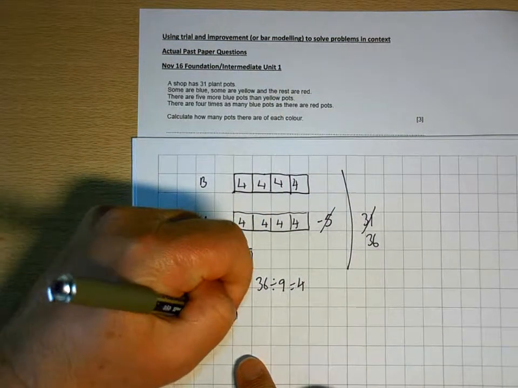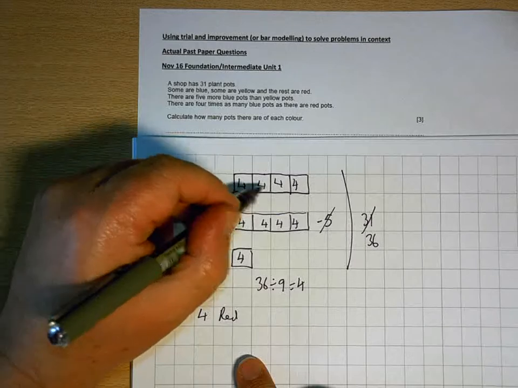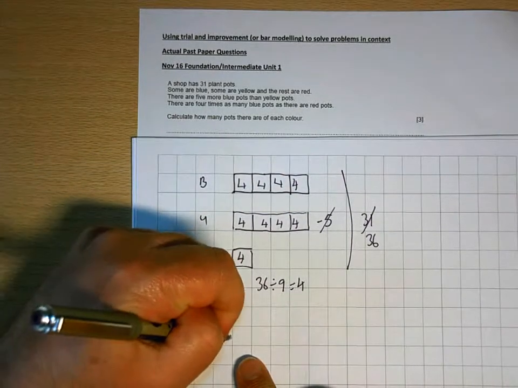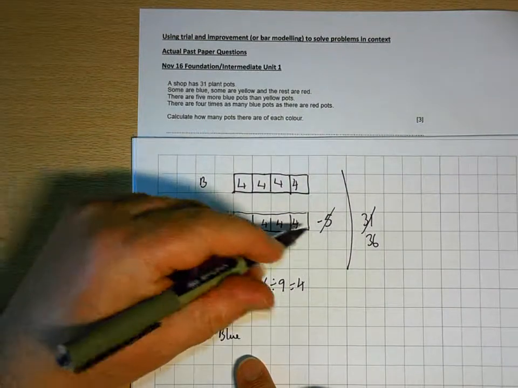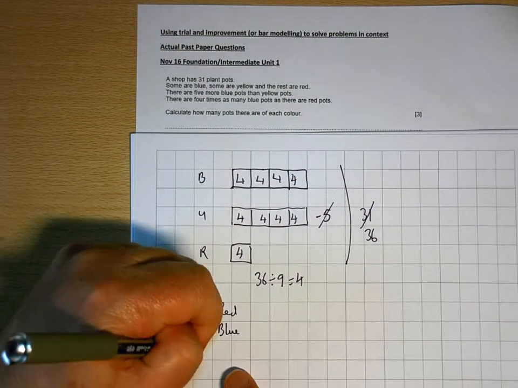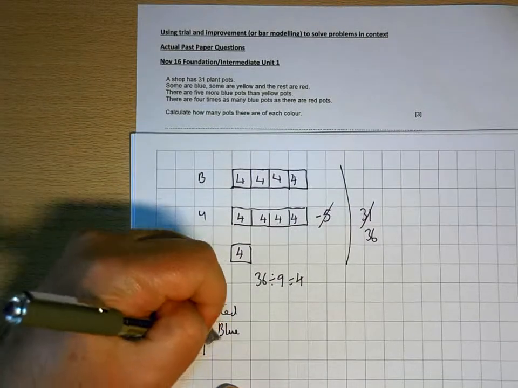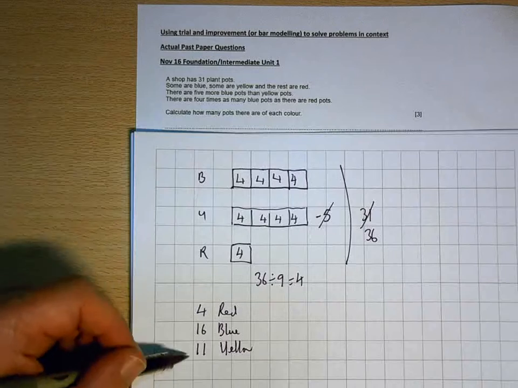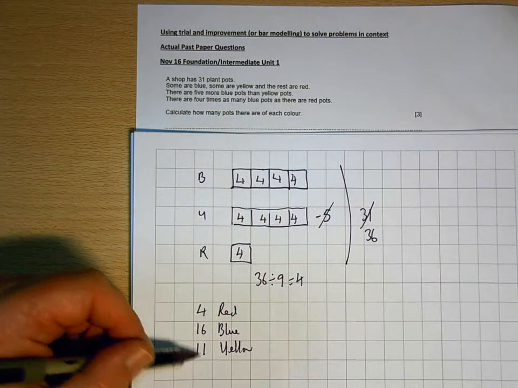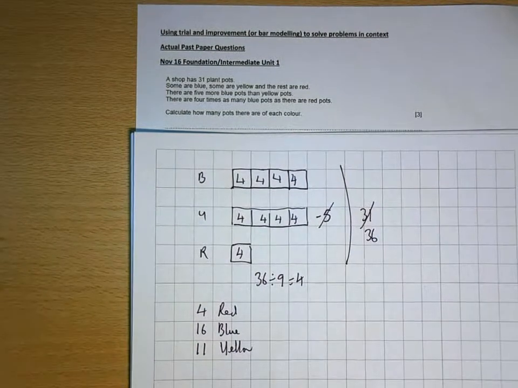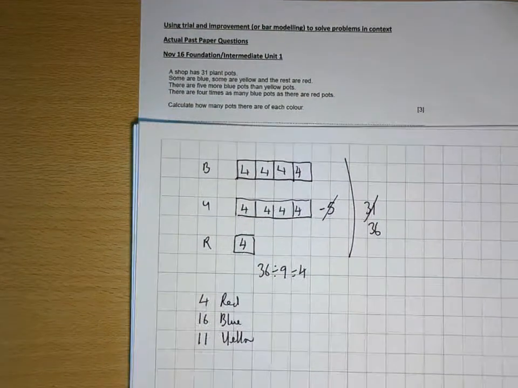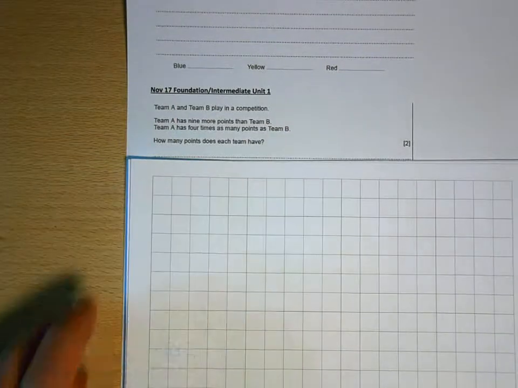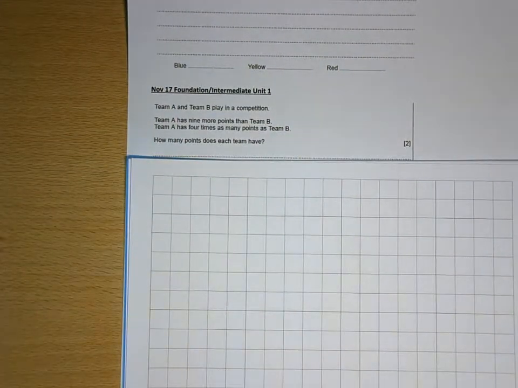So 4 red, 12 blue, 16 blue, and 16 less 5, 11 yellow. I've just checked that up to give me 31, 20, 31. So that one's quite nice using a bar model. And then the last question that we're going to look at.